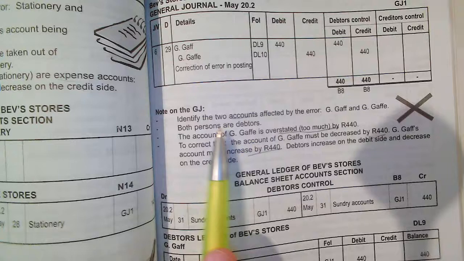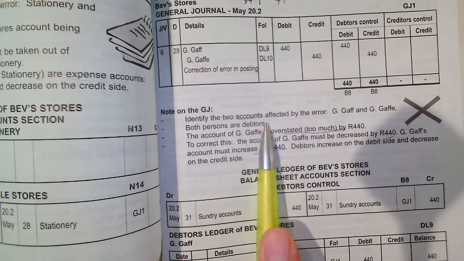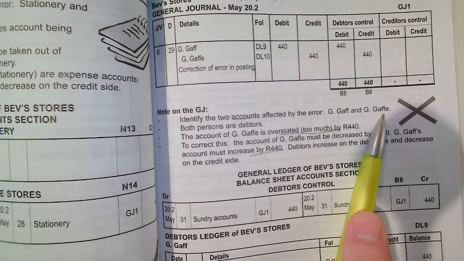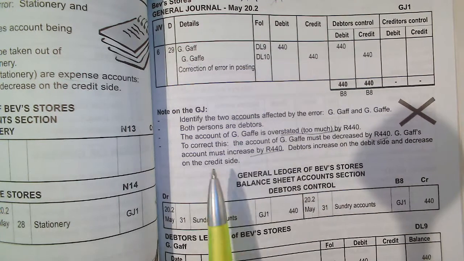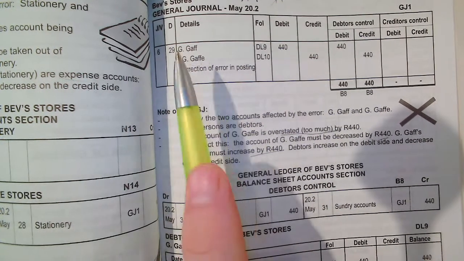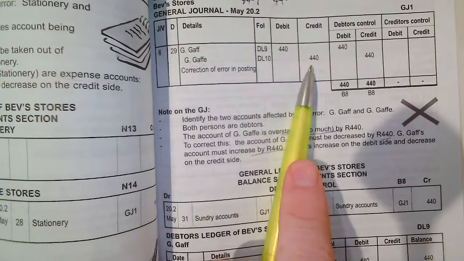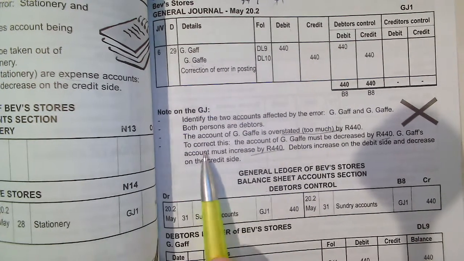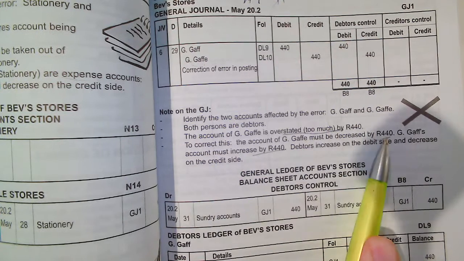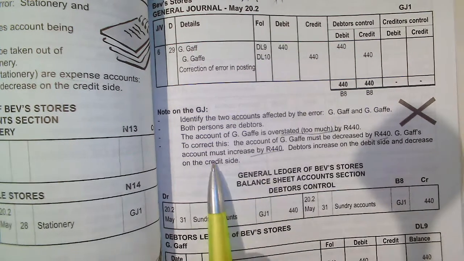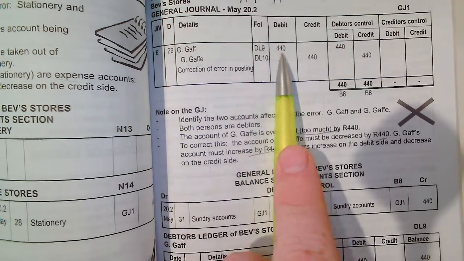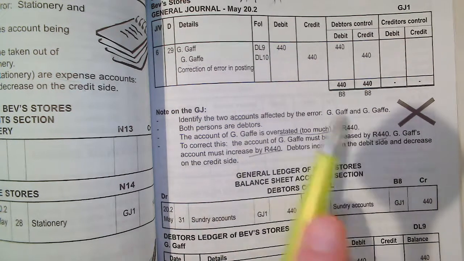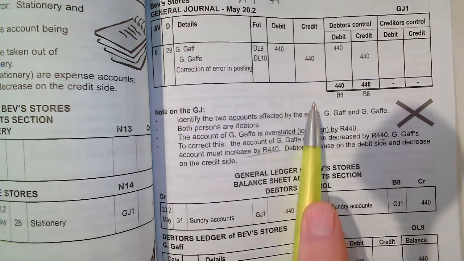So note on the general journal, identify the two accounts affected by the error. That's the two people. Both persons are debtors. The account of G. Jaffa is overstated, so we decrease it. If it's overstated, we must minimize it. To correct this, the account of G. Jaffa must be decreased by the 440, and G. Guff's account must be increased by the 440. Debtors increase on the debit side and decrease on the credit side.